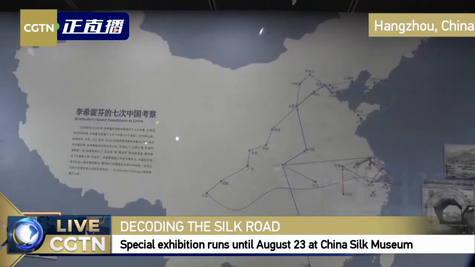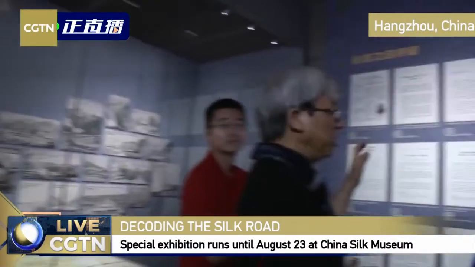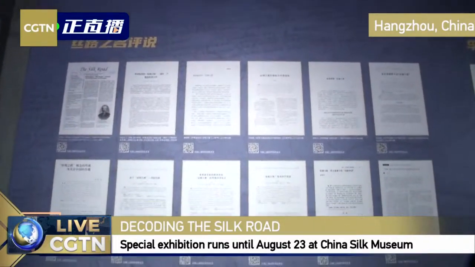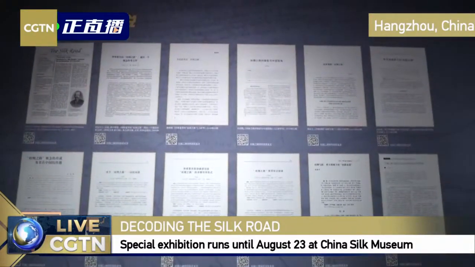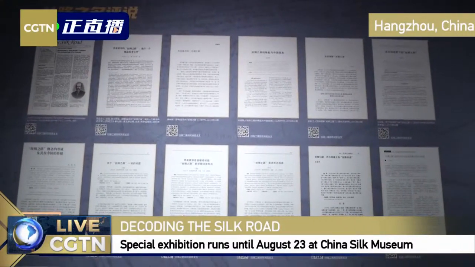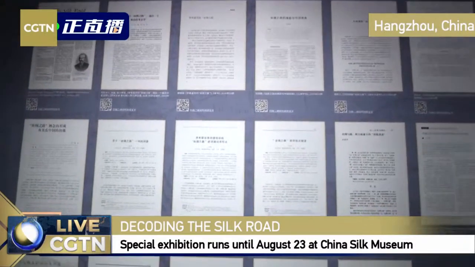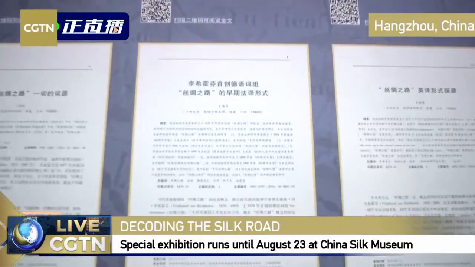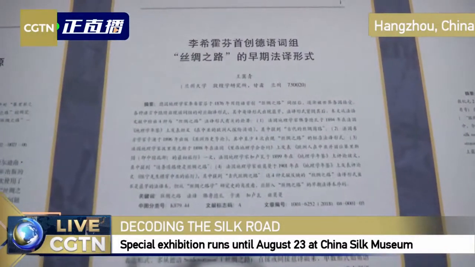At the beginning, even though the definition was accidental, it still has a further influence on scholars nowadays. Right now, many people are studying how the Silk Road was proposed and how it was established. People are also studying in different languages. They want to understand whether all of this information is consistent.